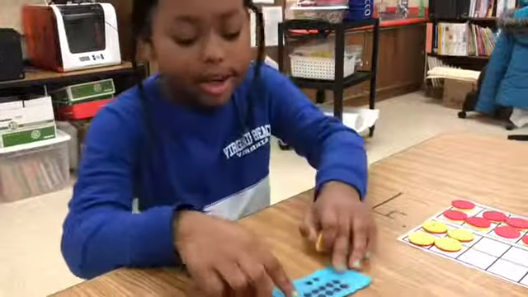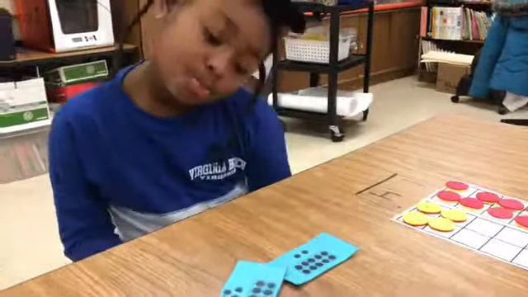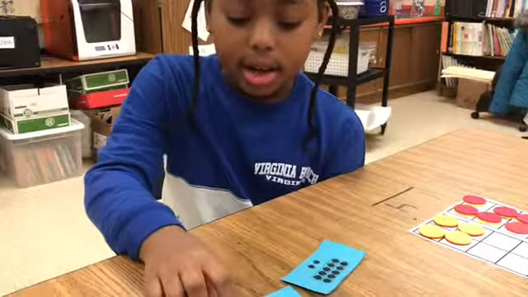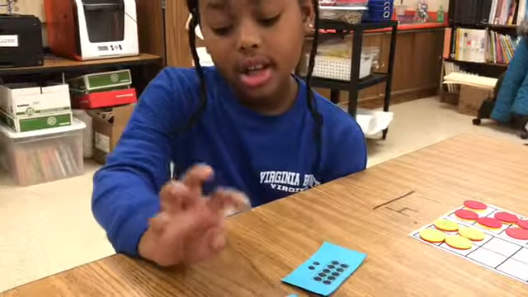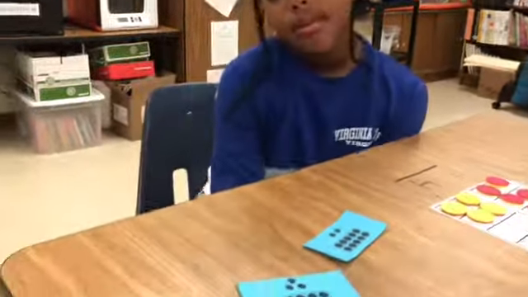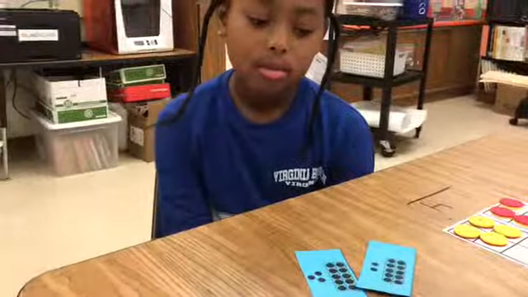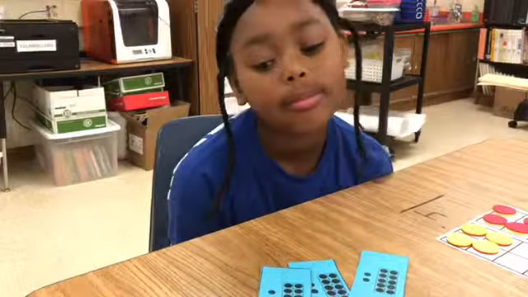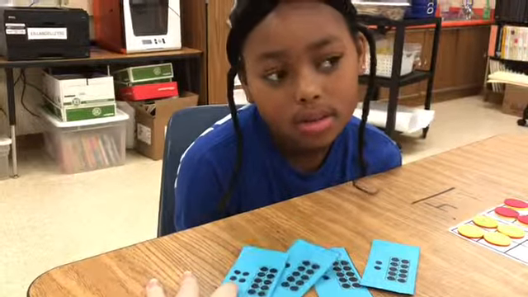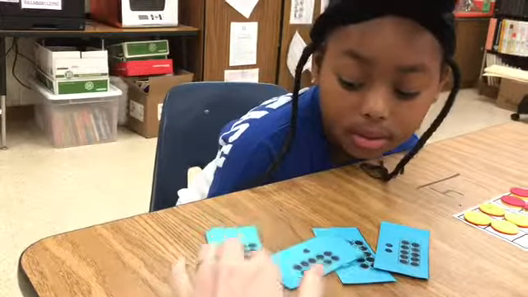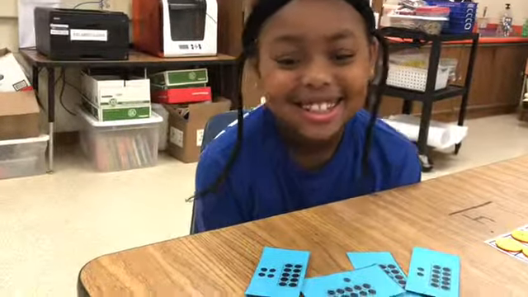Okay, you ready? How much is that? 12. How'd you know? Because I added the 10 and I said 11, 12. Okay, what about this one? 13. How'd you know? Because I added the 10 and I said 5 and 5 equals 10 and then I added 11, 12, 13. So you said 10, 11, 12, 13. So 10 and 3 makes what? 13. Good. What about 10 and 1? 11. How much do you see here? 4. So do you know what 10 and 4 is? 14. Oh, you didn't have to count, did you?